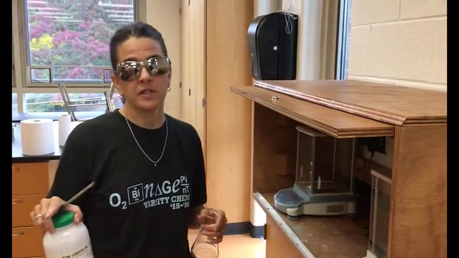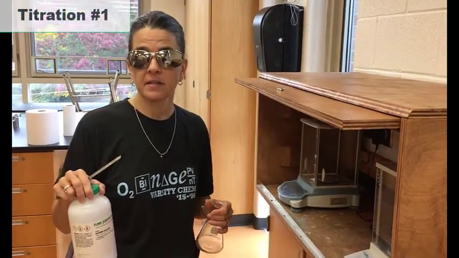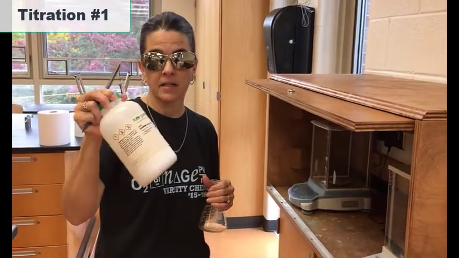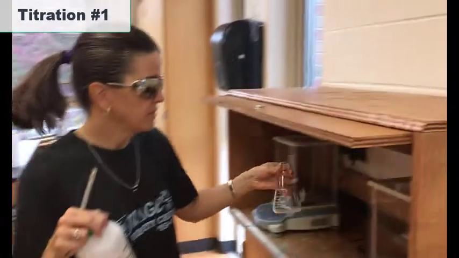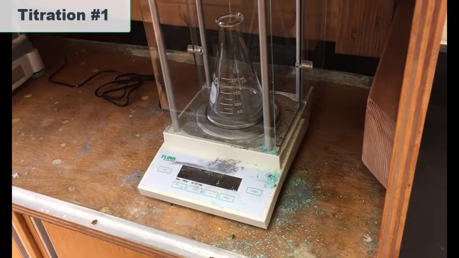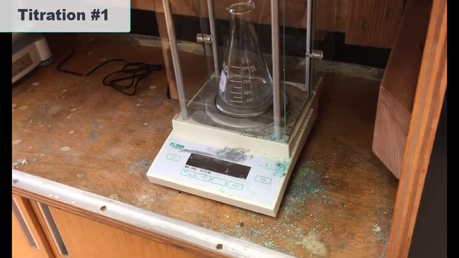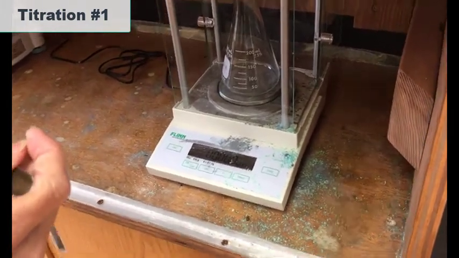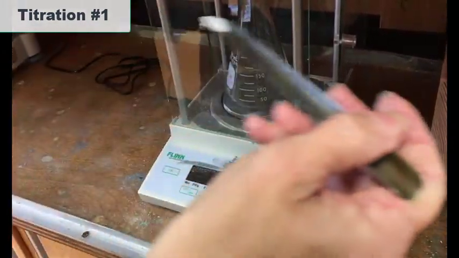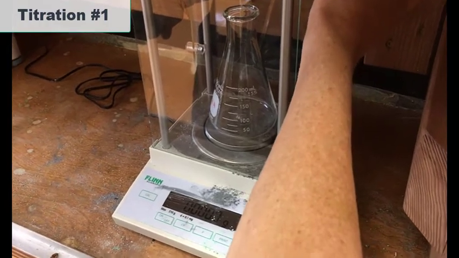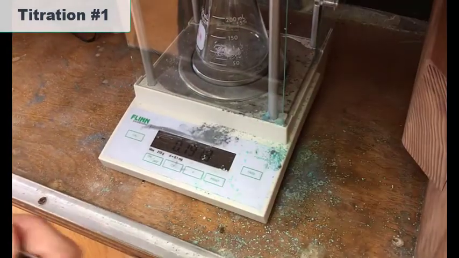Okay, in order to do our first titration, where we determine the concentration of the potassium permanganate, we need a very accurate solution with a sodium oxalate ion in it. So we're going to start with our flask. I'm going to zero it on the balance. And I'm going to attempt to put just under 0.2 grams of sodium oxalate into my flask. That may be good enough for us right now.